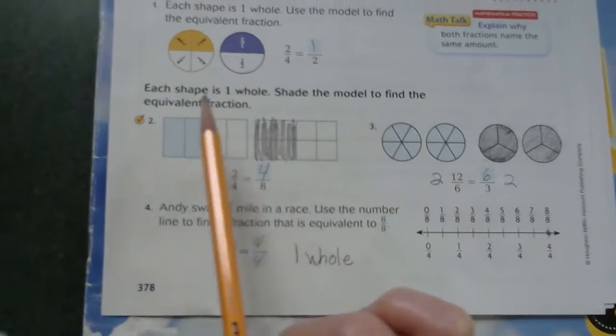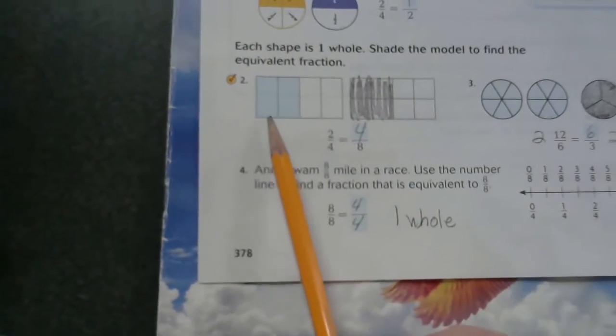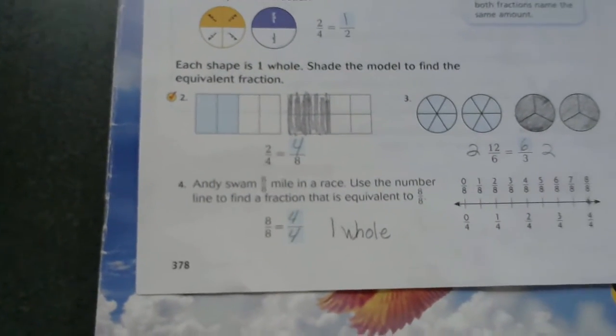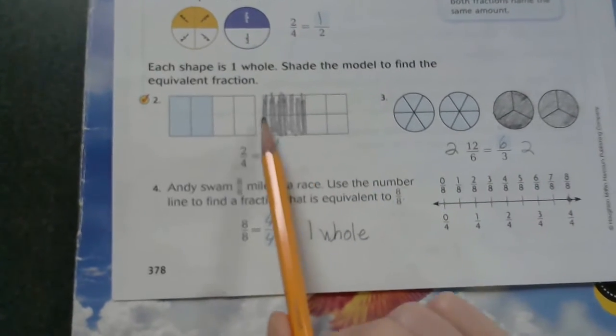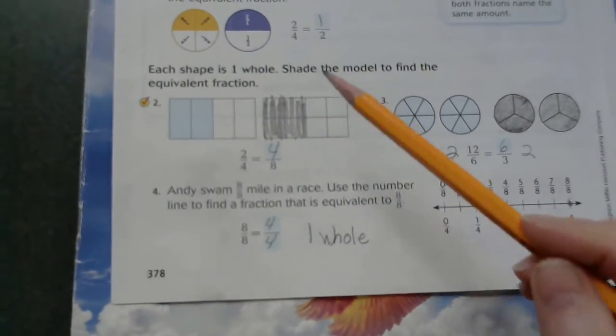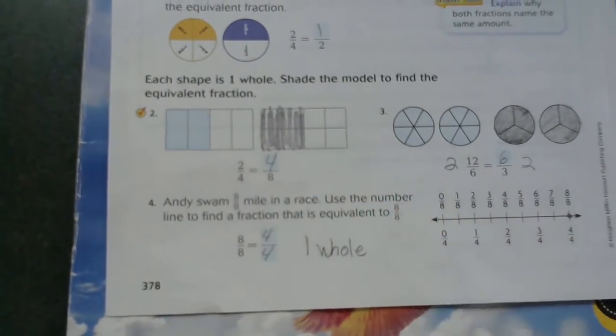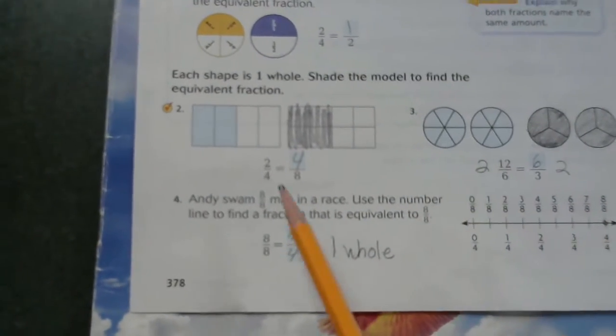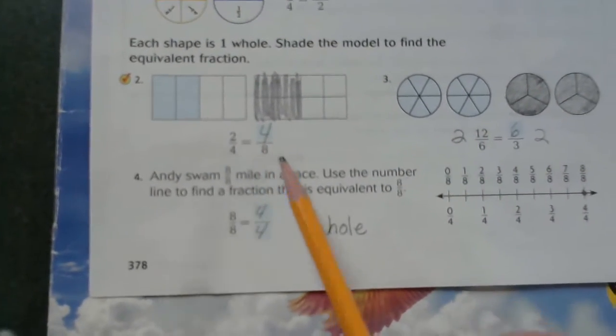Each shape is one whole. Shade the model to find the equivalent fraction. 2/4 are shaded in the first one, and the second one is broken up into eighths, so 4/8 are shaded in the second one. So 2/4 equals 4/8.